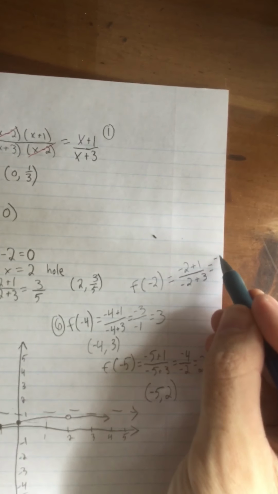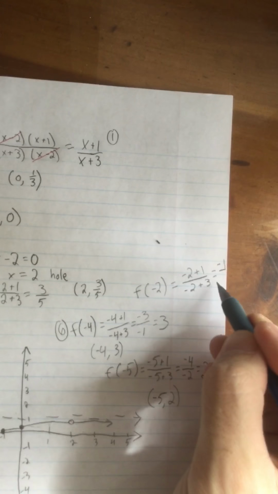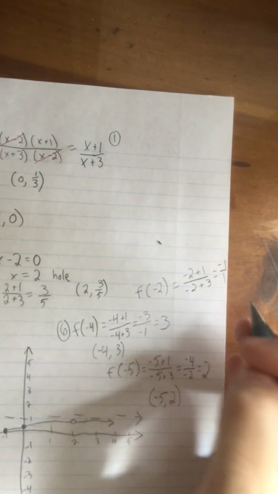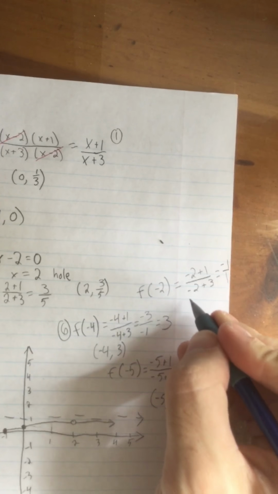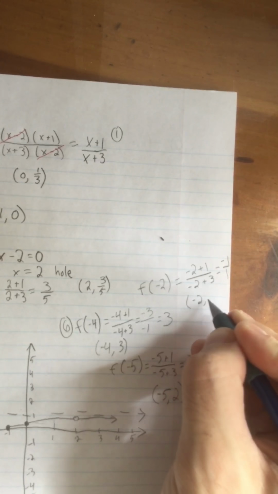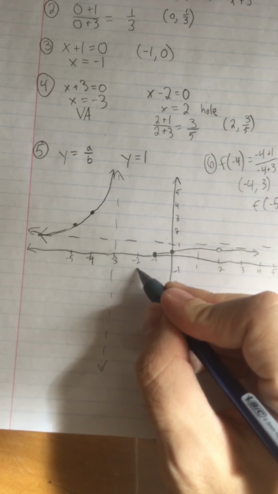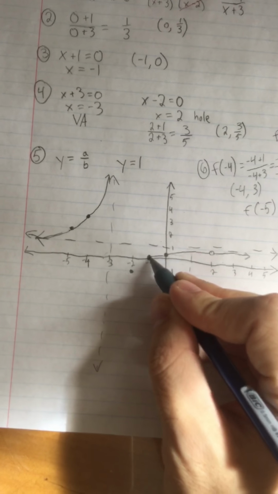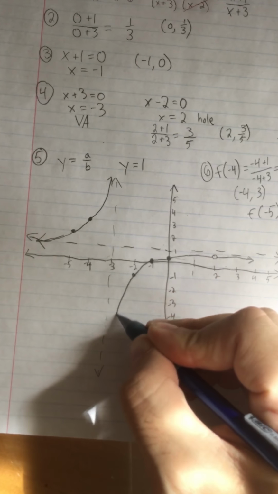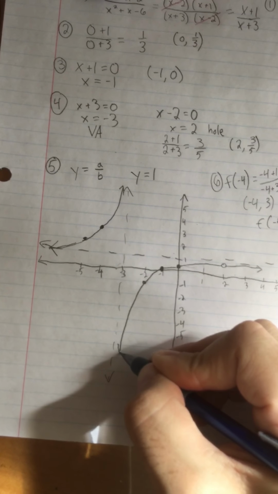And if I solve that, I get -1 over 1, which is -1. So we have the point (-2, -1). So I can put that down here on my graph, (-2, -1). And we can see now that this is going to come to this point and approach this asymptote here.